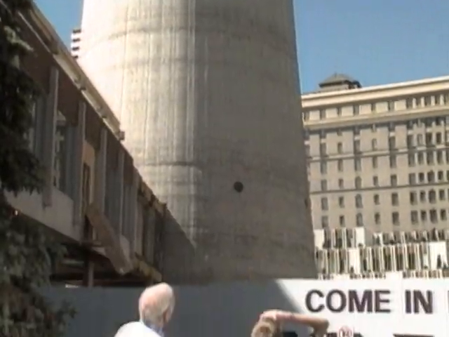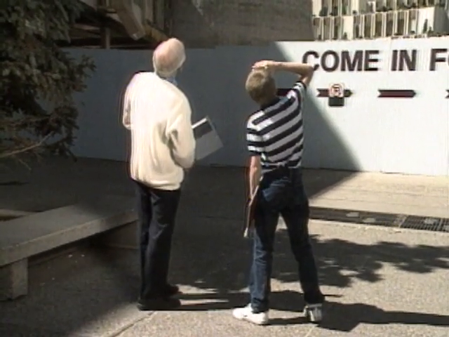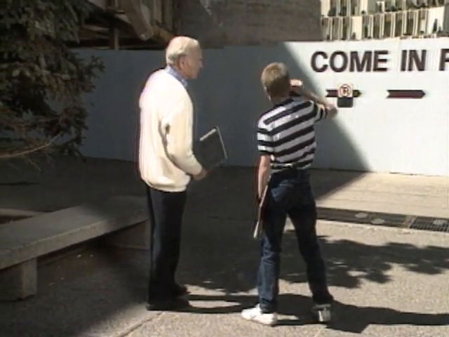How tall was this stack of boxes? 198 meters. That's from the top of the tower all the way down to the ground. That's a lot of sugar.